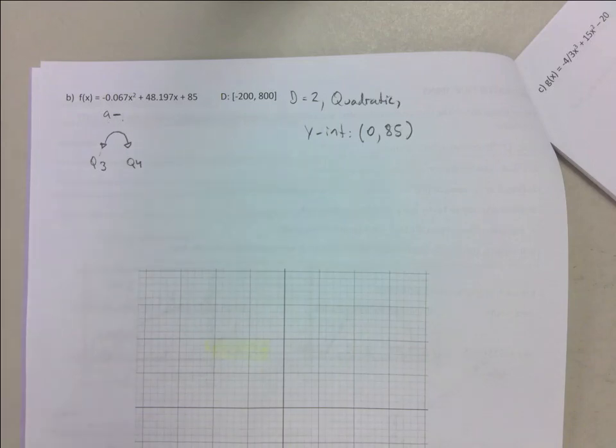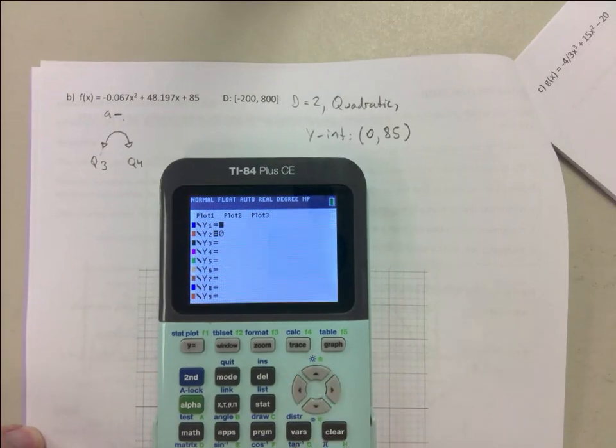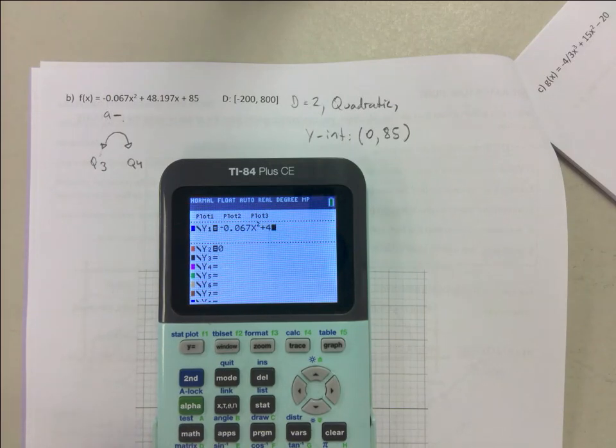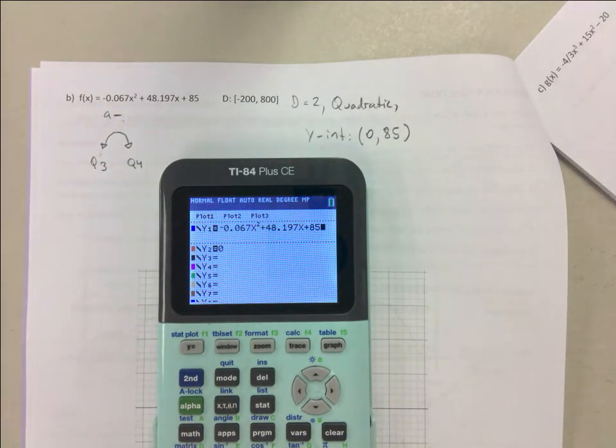Okay. Now we type it in. Let's go ahead. Clear. Clear. So negative 0.067. That's so funny. I made this a long time ago, and I knew that that number was going to come in handy. Plus 85.